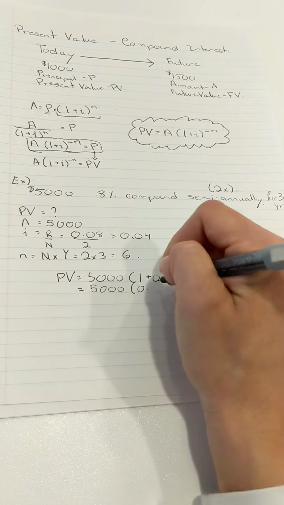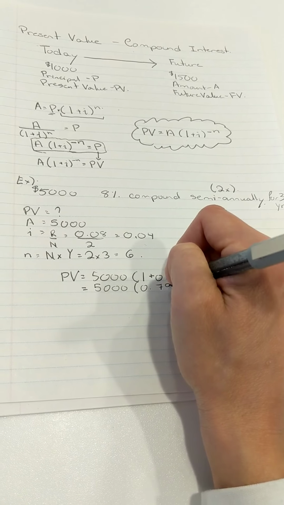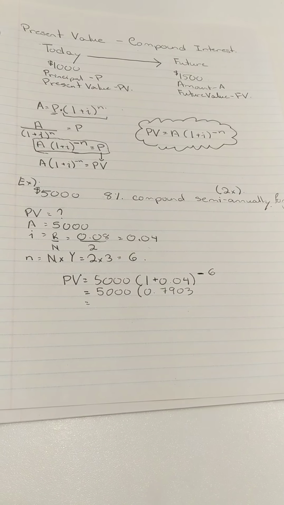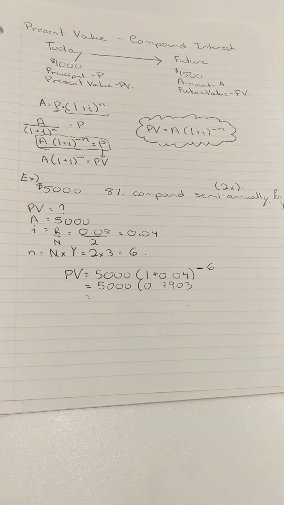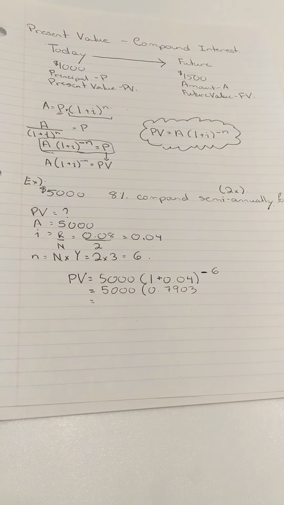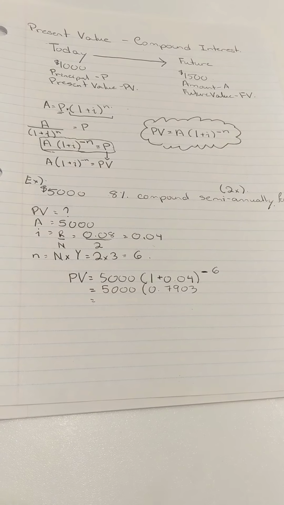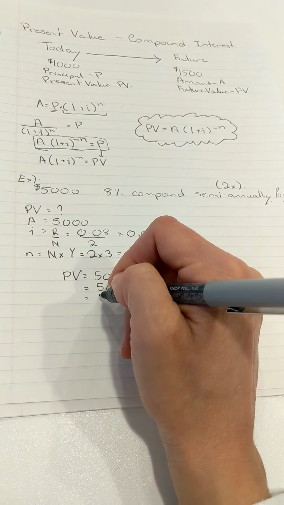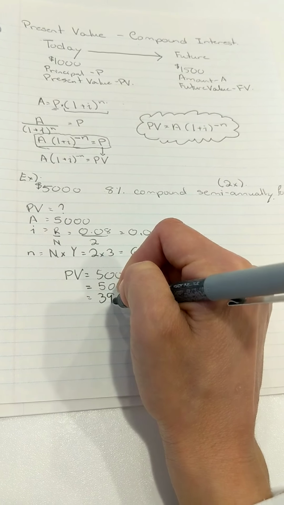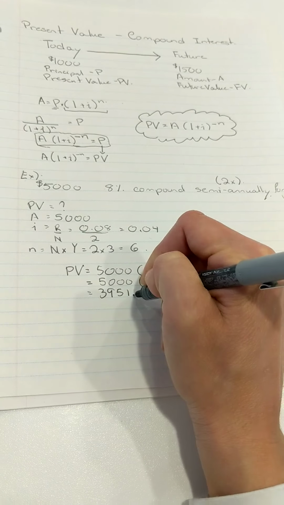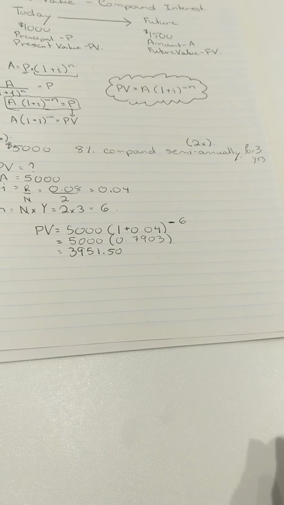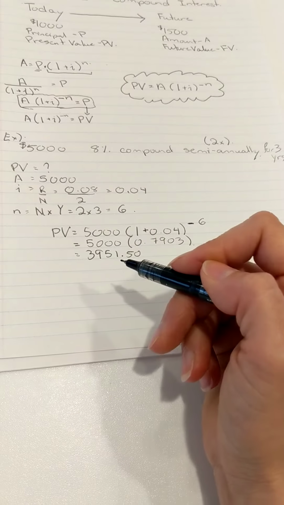around 0.7903. Usually I like to keep a few more decimals, so please keep more than I did in your work. I'm just trying to do this super fast. And then you should get 3951.5. We're dealing with money, so always put at least 2 decimals down. And that would be your answer.